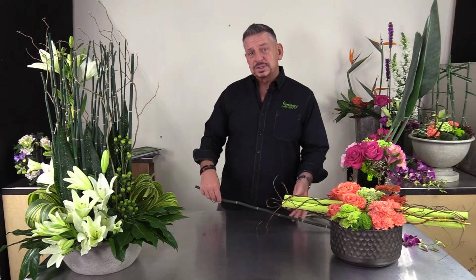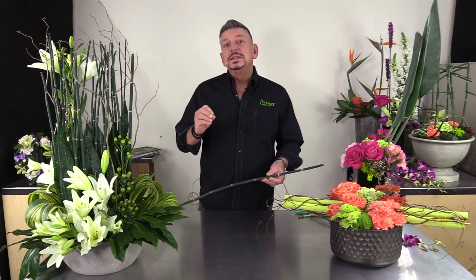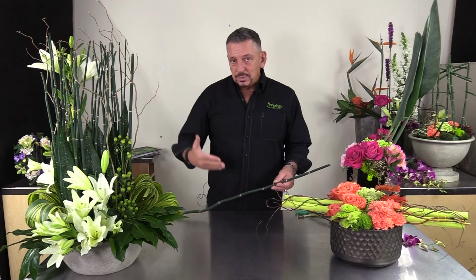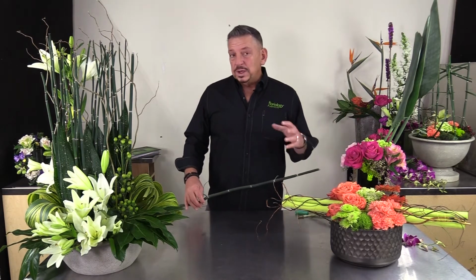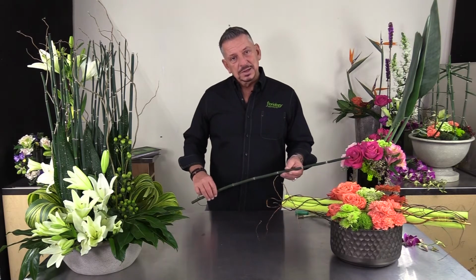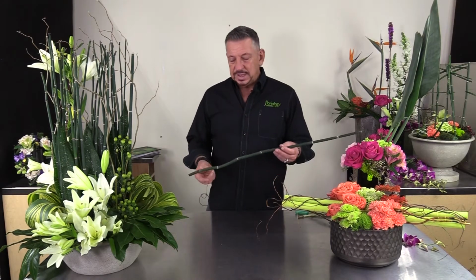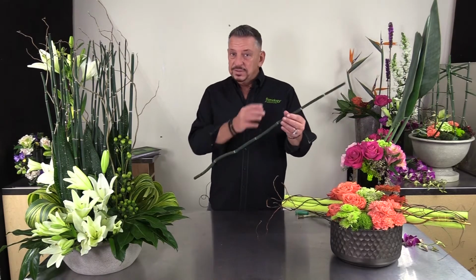Remember that there are certain types of line. And just to clarify, line is the visual path that the eye follows through a composition. So from beginning to end, the pathway that your eye takes is really what line is. Line can be one of two types. It's static or dynamic, and really static line, or it can be actual line. It is visually and physically there. You can touch it. This is a line.